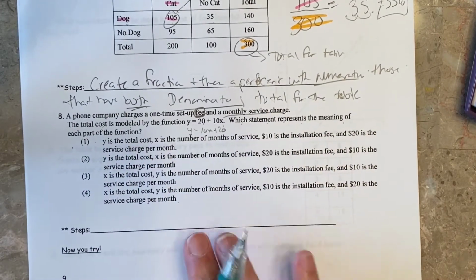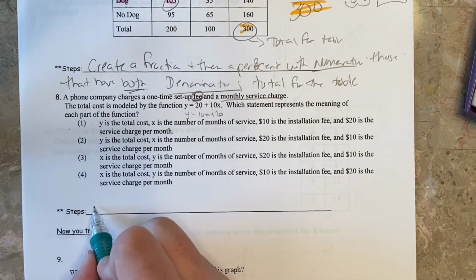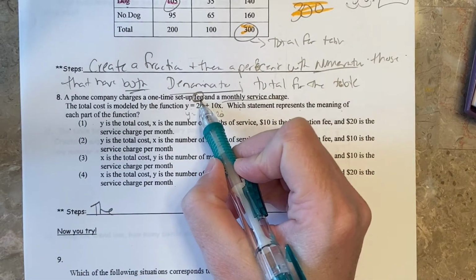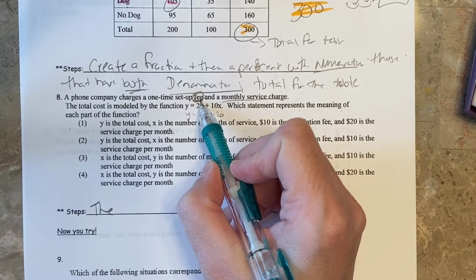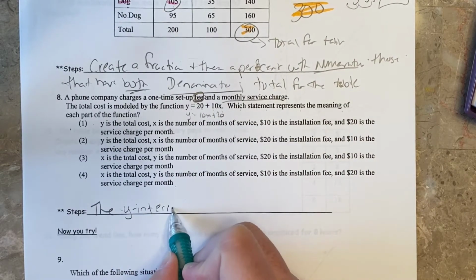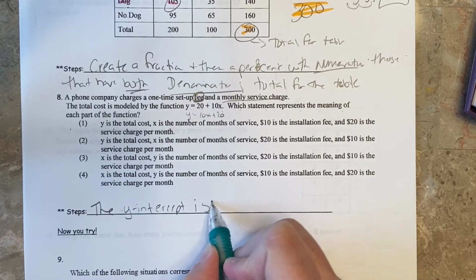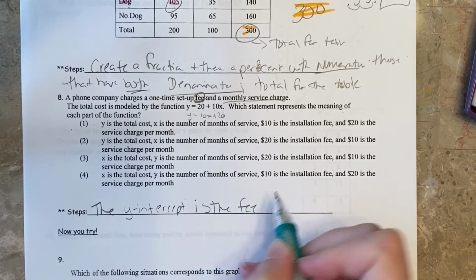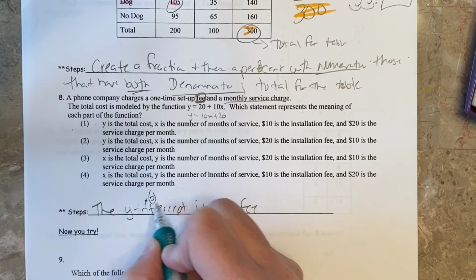So I'm actually going to start with the steps first. I think it's going to be a little bit better. So I want you to remember that that fee represented the y-intercept. So the y-intercept is the fee. Remember the y-intercept is also known as your b.